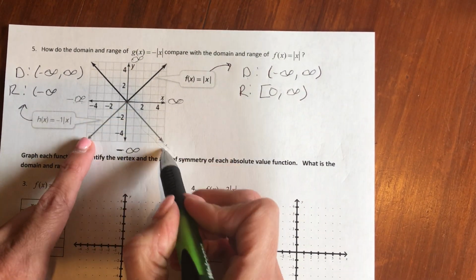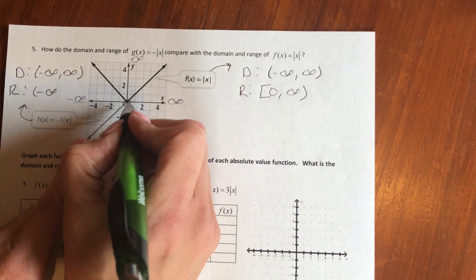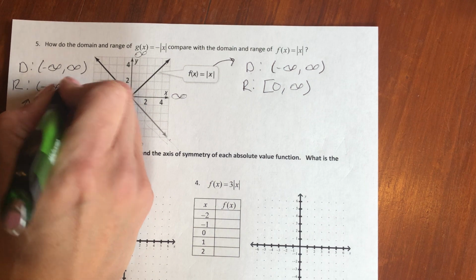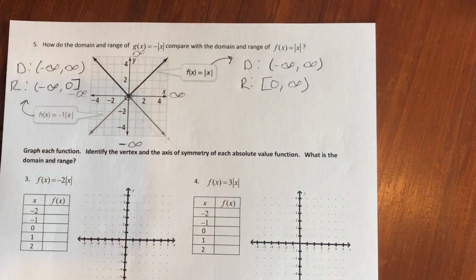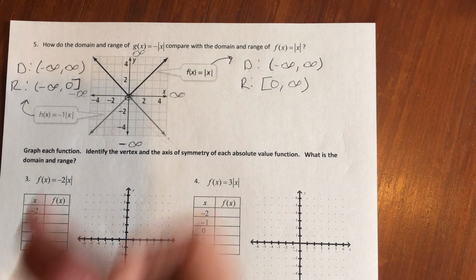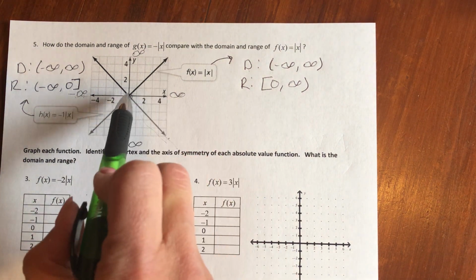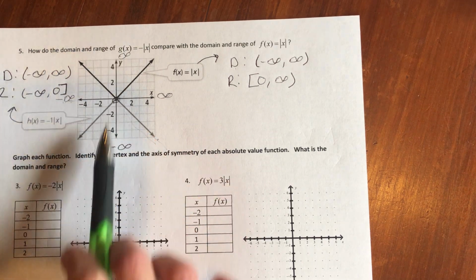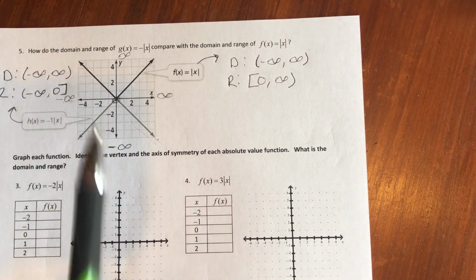The top of this graph here is right here at this point. Your y value at this point is 0. That would be your range. Also, let's just look at the vertex and axis of symmetry. The vertex for both of these is that same point, 0, 0. And they both have the same axis of symmetry, x equals 0.